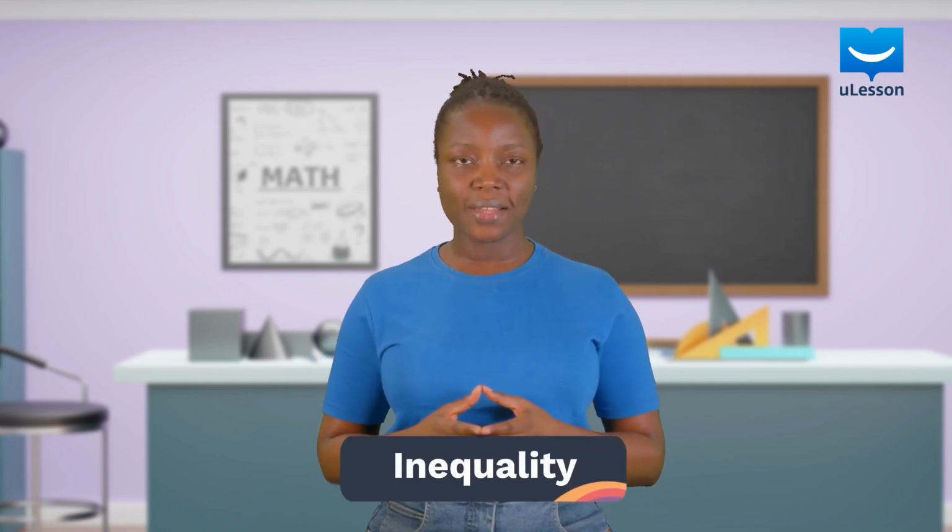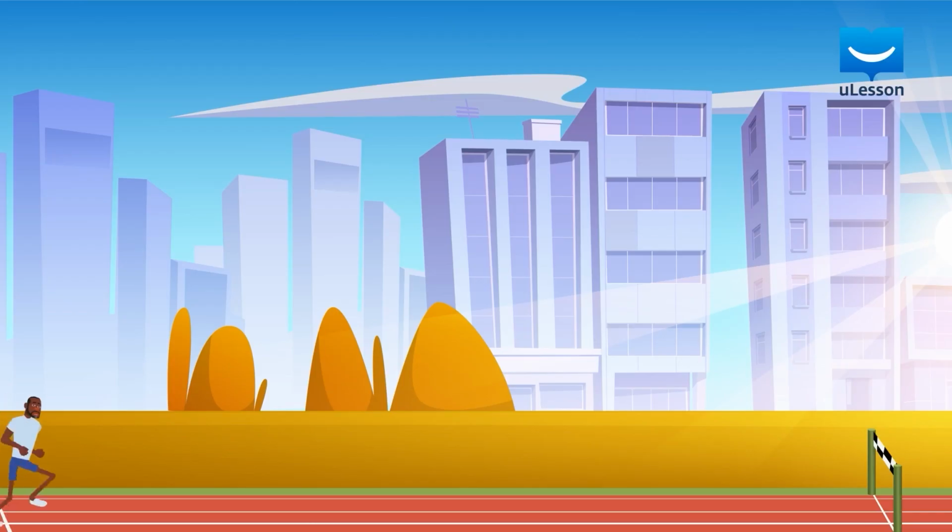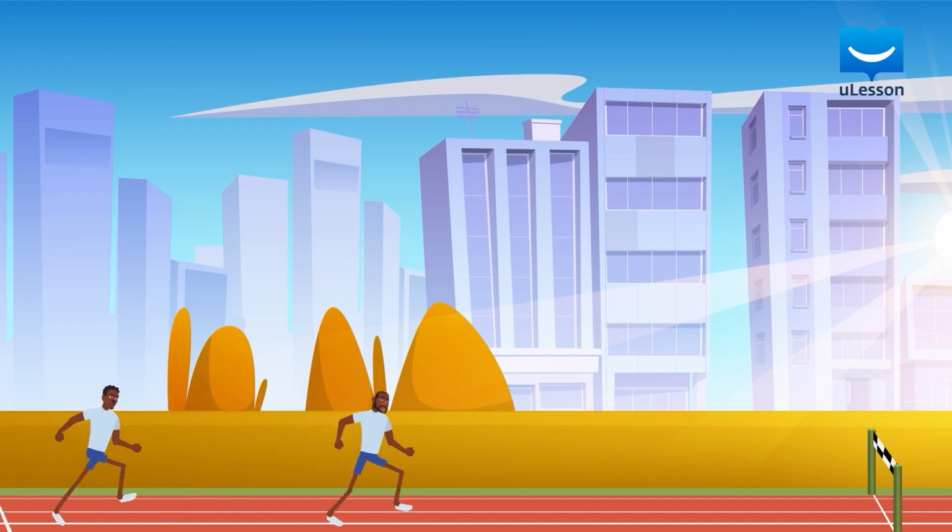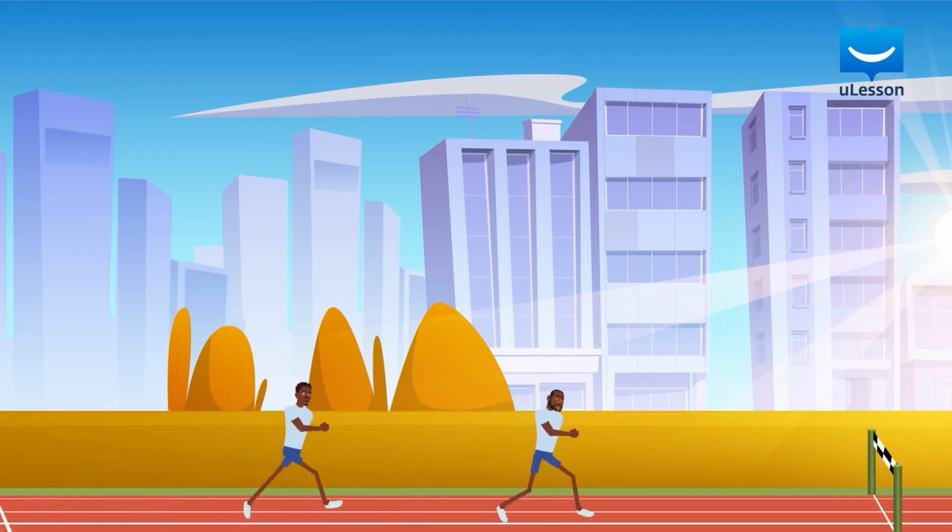Why are we talking about a foot race? Well, the foot race portrayed here has some similarities to inequality. Inequality relates to two or more unequal statements. This foot race did not offer every runner an equal chance at winning because they all started in different positions.